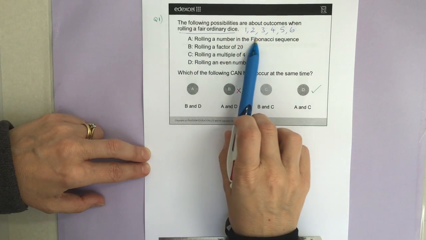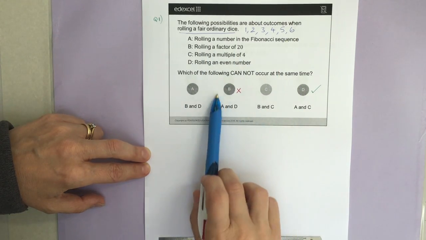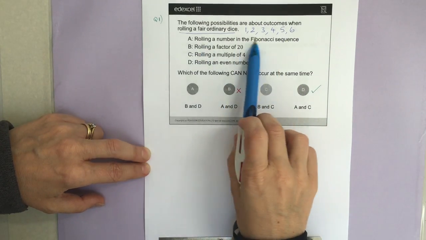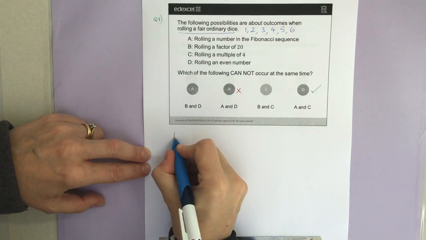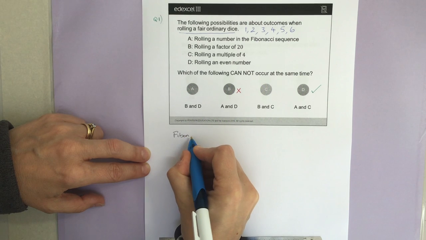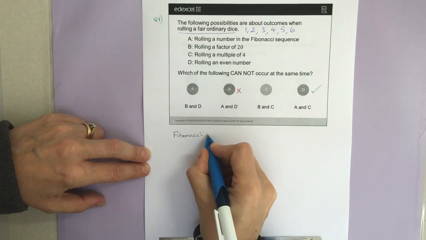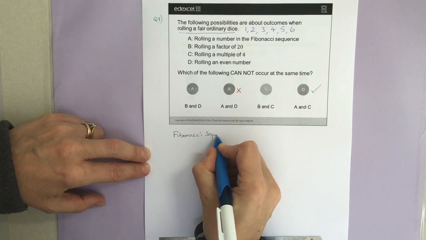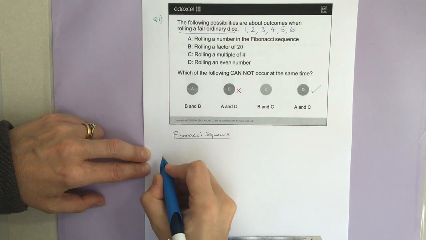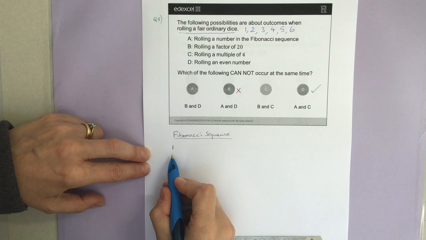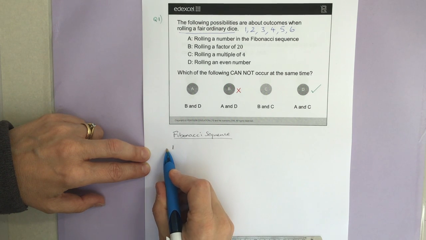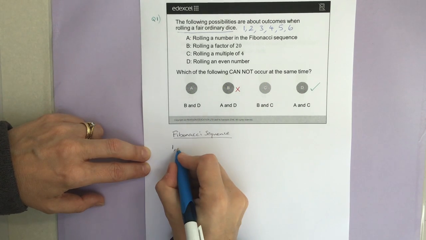And I think this first one is the one that tripped people up and maybe caused people to choose this answer, perhaps because people didn't know what Fibonacci sequence is. So let's have a look at this. And if you don't know what Fibonacci sequence is, then you should get this into your notes, please, as well. So Fibonacci sequence basically starts at 1, and then what you do is you add the number that you're on together with the one before it. So here, 1, there's nothing before it, so if I add 1 to nothing, I'm going to get 1.